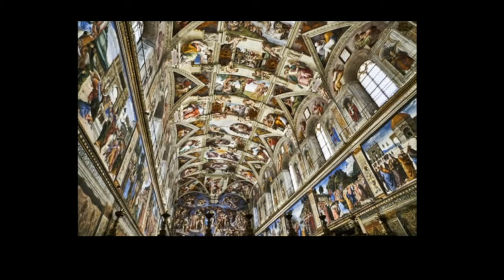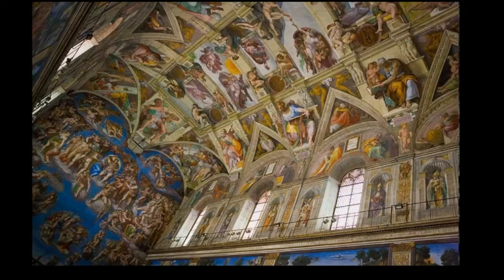I want to leave you with thinking about this. It's the Sistine Chapel, Michelangelo. There's a lot of work here. Now, of course, we're talking about one of the most masterful and most technical and talented artists of all time, but that's a lot of canvas to paint over. A lot of area and a lot of paint.